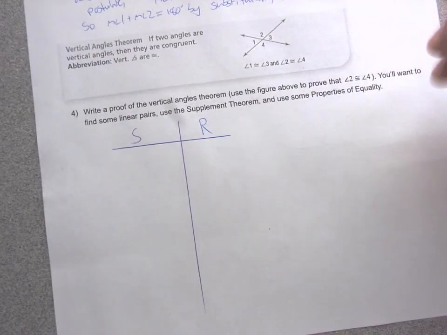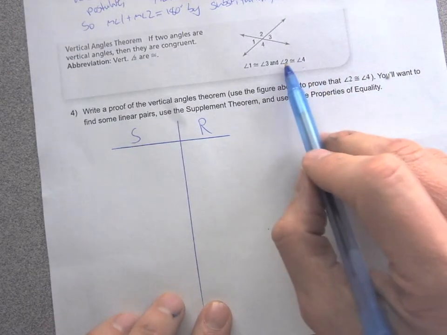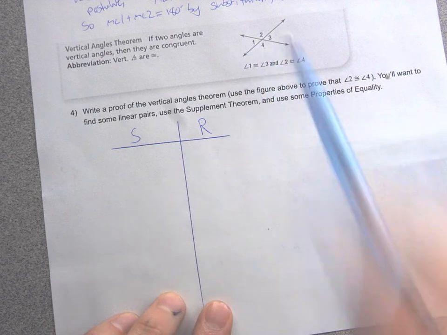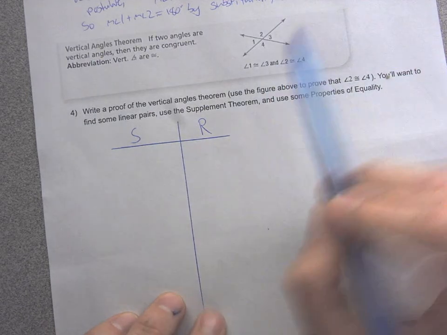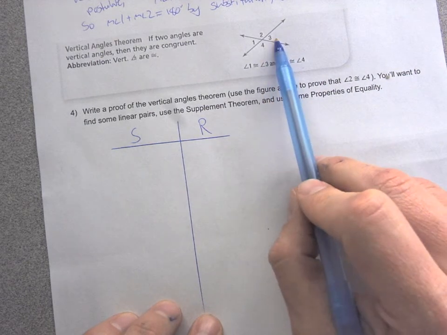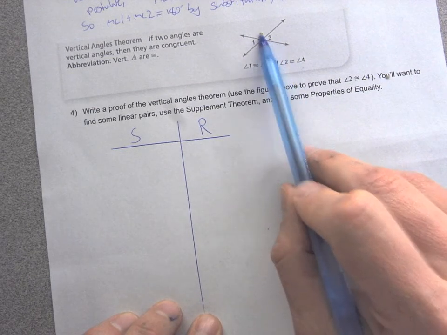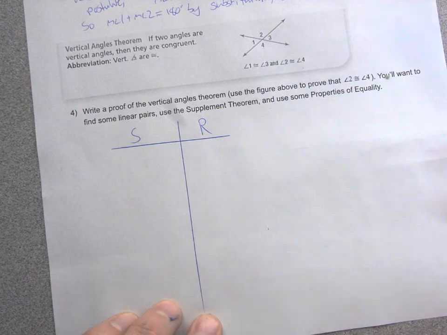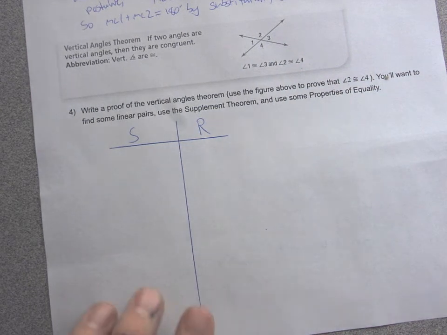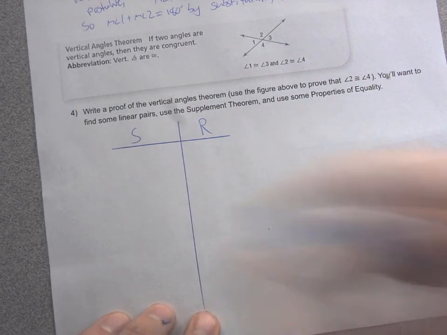So let's start with what we know. We want to talk about angle 2 and angle 4, these two, and we can use another angle as some help. So let's look at angle 2 and 3. Okay, so 2 and 4 are vertical angles. 2 and 3 form a linear pair, and 3 and 4 form a linear pair. So let's start out with that.